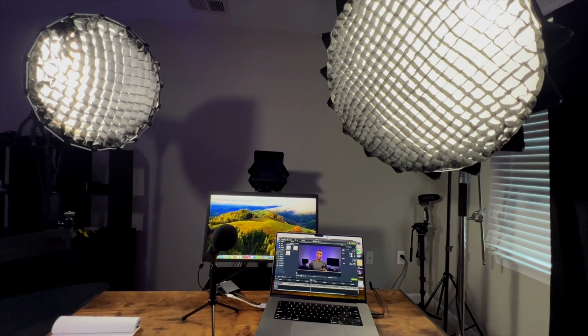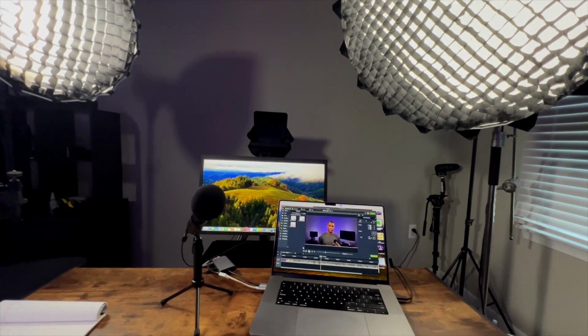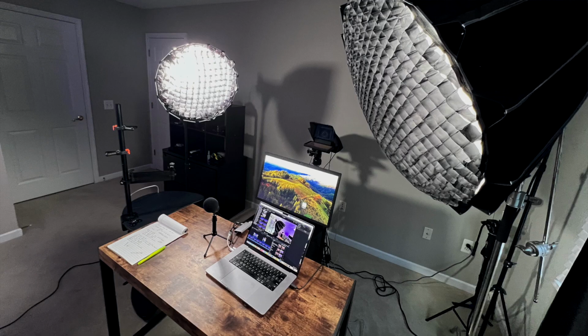Now for sound, I use this very inexpensive USB Samson Q2U dynamic microphone. It only costs about $80, and I just connect it up to my Mac using the USB port. Now, this mic, in combination with the fact that this room is relatively small and it has carpeting, there's almost no reverberation in this room, and that helps to give me pretty good audio.